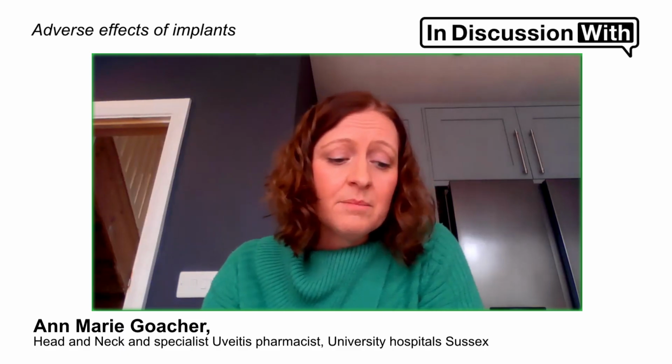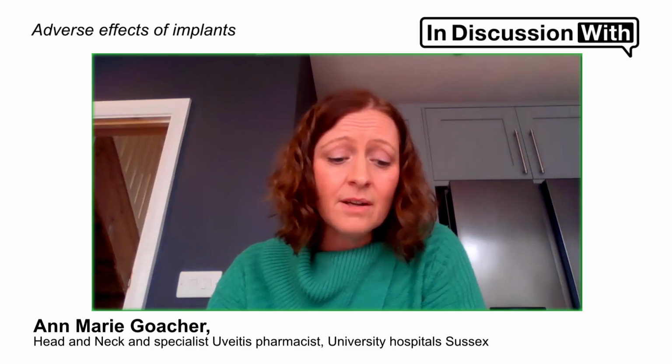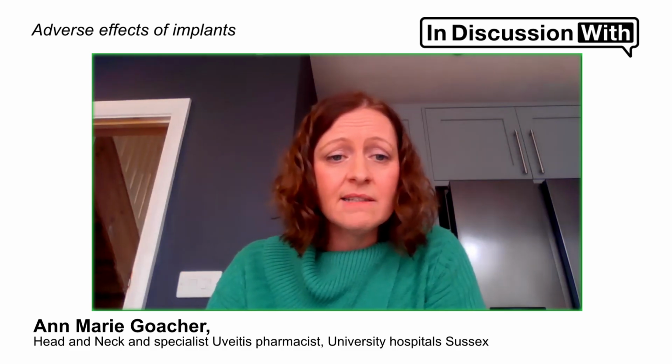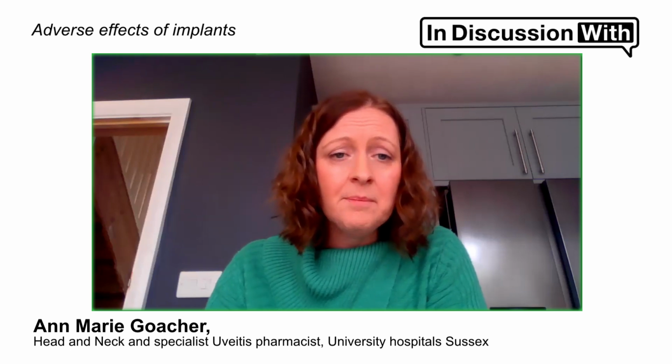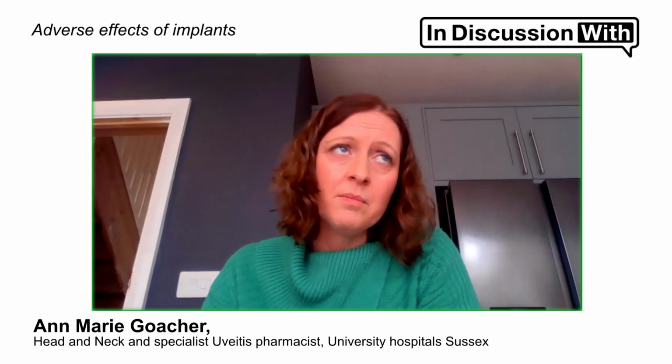So about 16% of patients developed a cataract post-ILUVIAN insertion. And the average time to cataract surgery after the implant was about 12 months. But I would caveat that with, they've also probably had another shorter acting steroid implant before they've had the ILUVIAN, which would have contributed to the speeding up of the cataract formation. So both of those implants being steroid based would cause that effect.